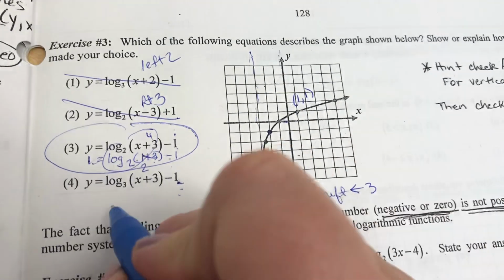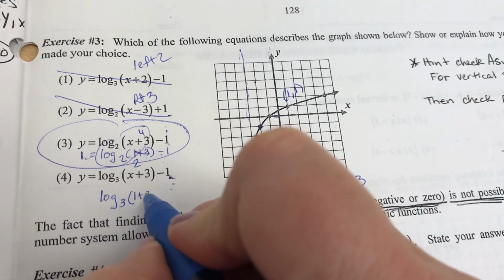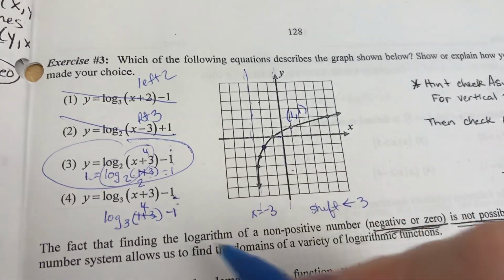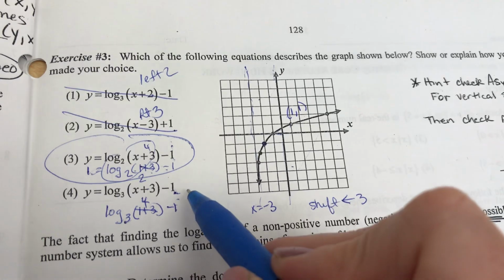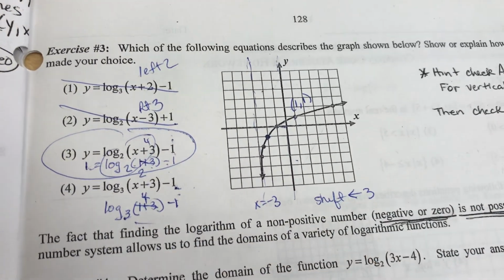Again, you could just type this in the calculator. Log base 3 of 1 plus 3. So log base 3 of 4. Well, you know that's a decimal because you can't raise 3 to an integer power to get 4. Okay, so that wouldn't have worked. Okay?